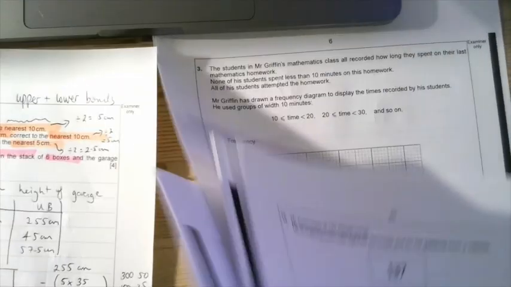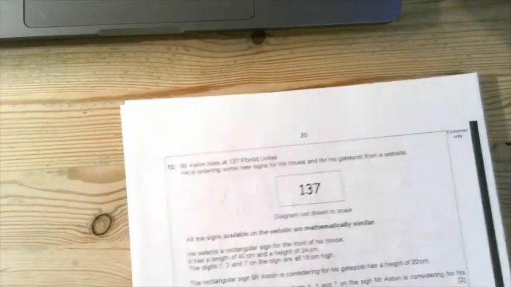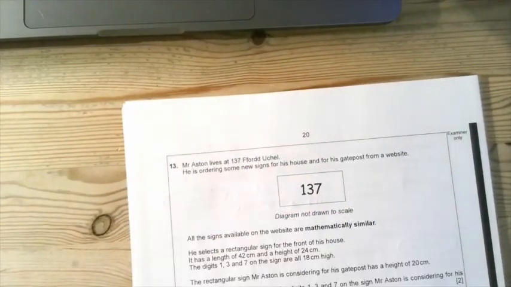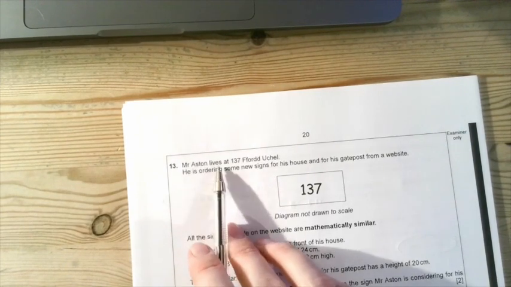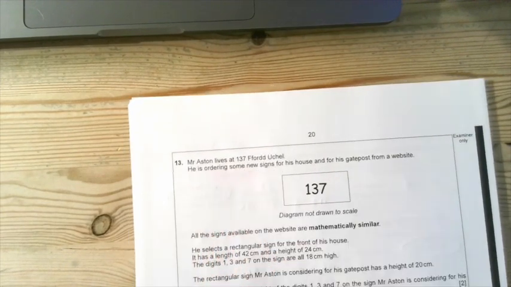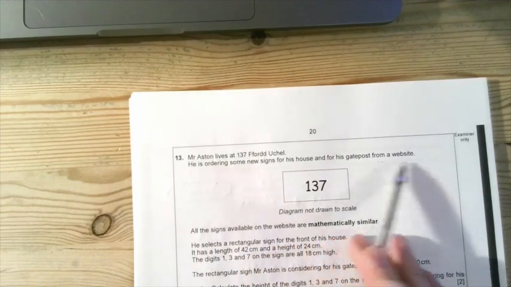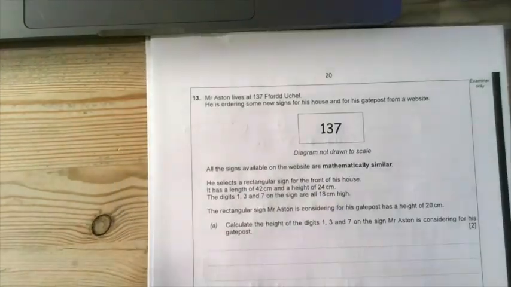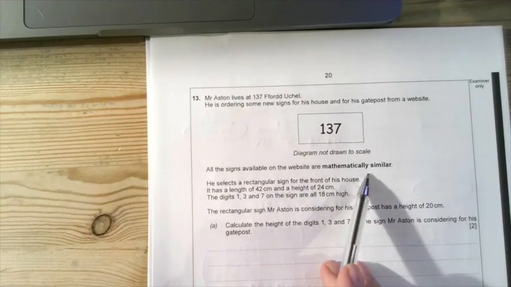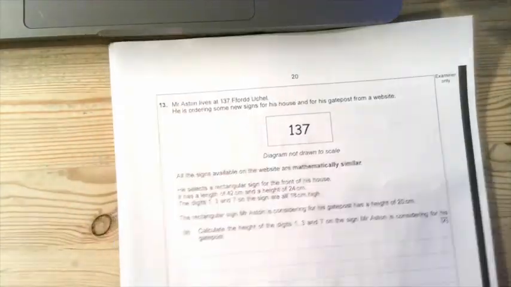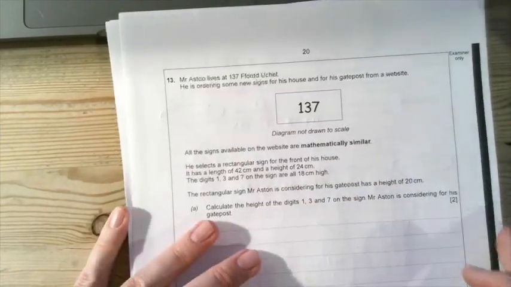Okay then, over the page. Mr. Aston, nearly a great name, lives at 137 Ford Uchel. He is ordering some new signs for his house and his gatepost from their website. We're told that all the signs on the website are mathematically similar. Okay, so a little thing just to be wary of here. Just know that there's going to be some sort of scale factor.